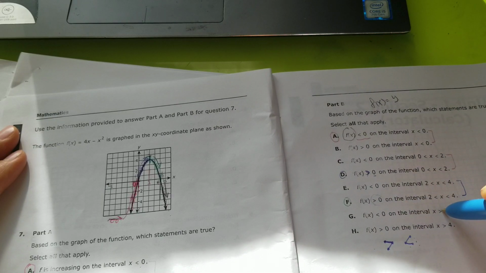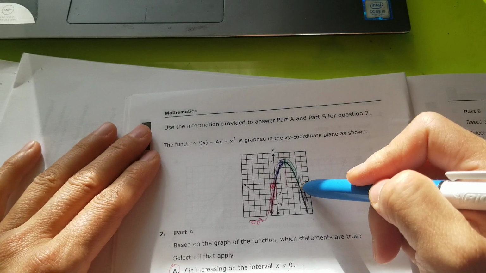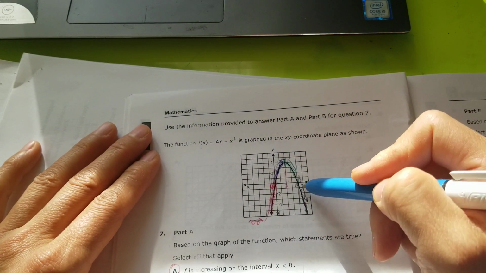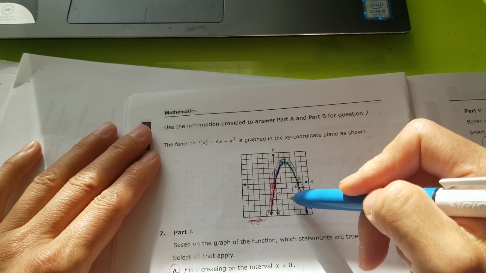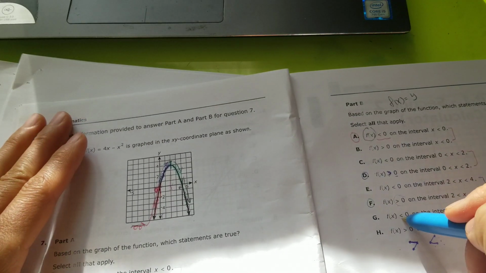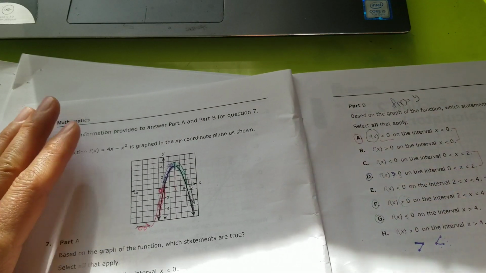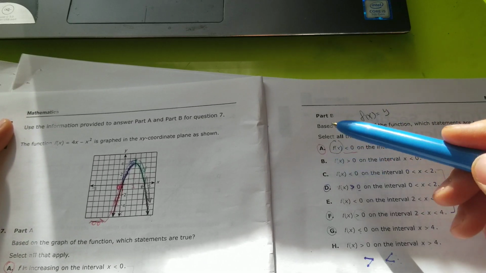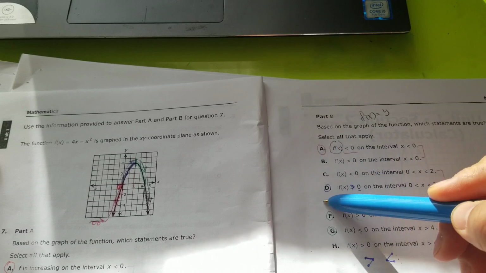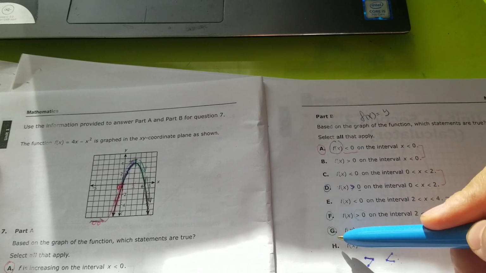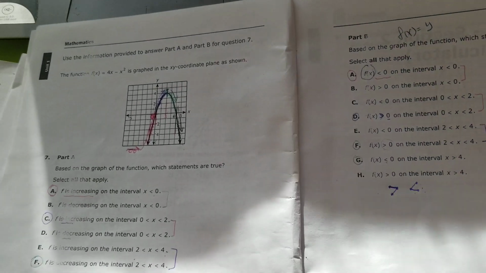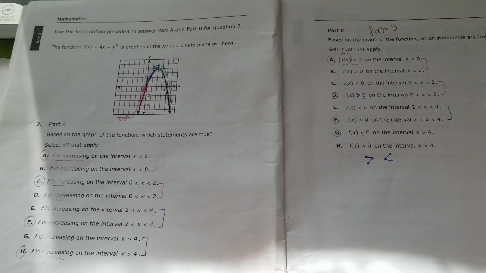Okay, last part, greater than 4, which is the black one. Pick any point here and check. Every y is less than 0. Therefore, less than 0. You're going to have another 4 correct solutions for part B, which are A, D, F, and G.